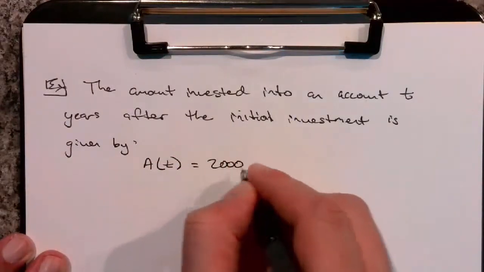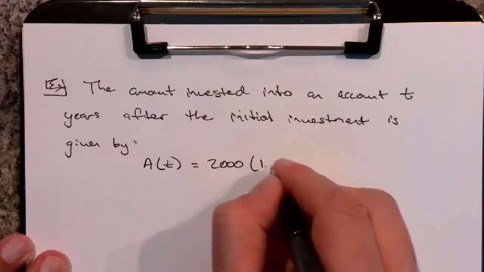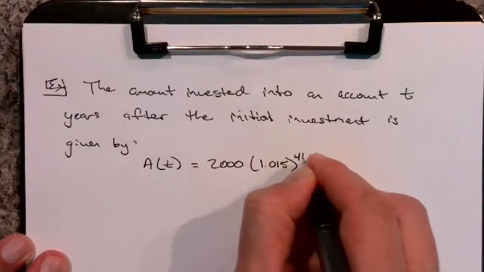It's equal to 2000 times 1.015 raised to the 4t power.